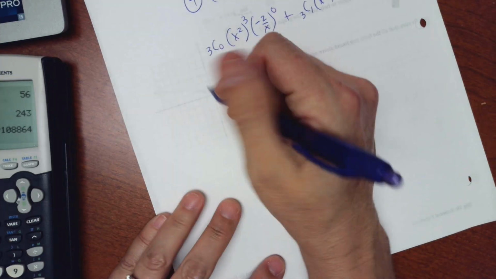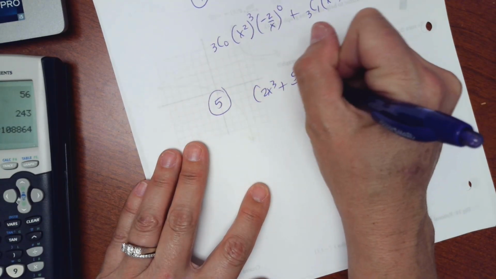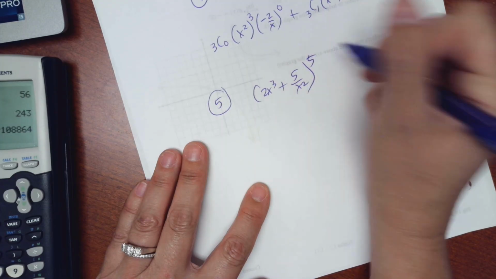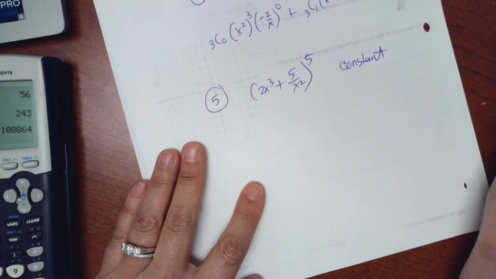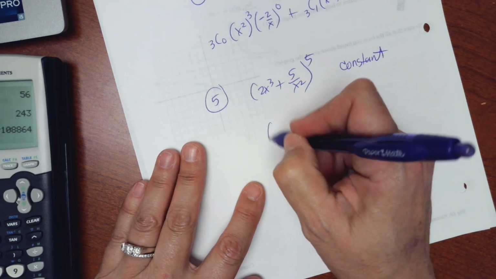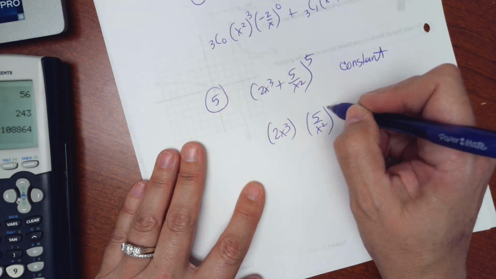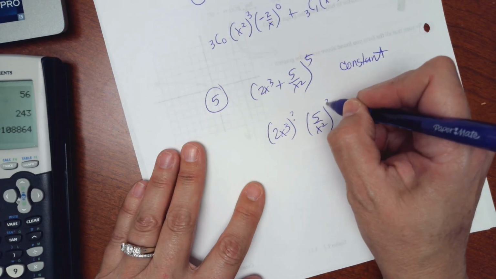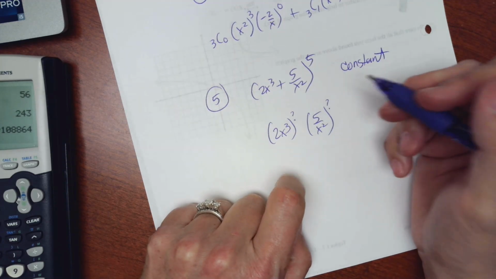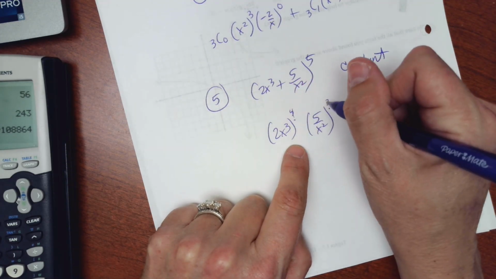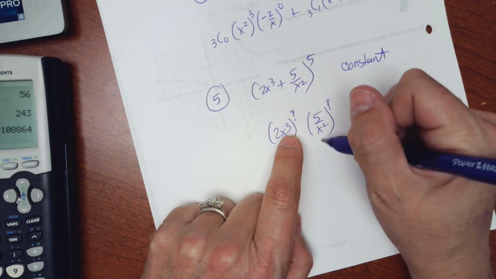And then number 5 gives you this problem, 2x to the third plus 5 over x squared, and it has the fifth power. And it asks you for the constant term, so I want the constant. So the constant term means there's no x's, so build your problem. 2x to the third is going to have a power, 5 over x squared is going to have a power, so you have to figure out the powers right here that would eventually make these cancel out. So look, if I split up the 5 into a 4 and a 1, this is going to turn into x to the 12th, and that's going to be x squared. They will not cancel with each other.